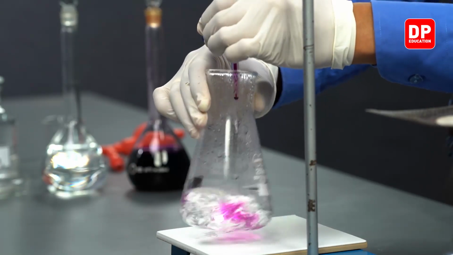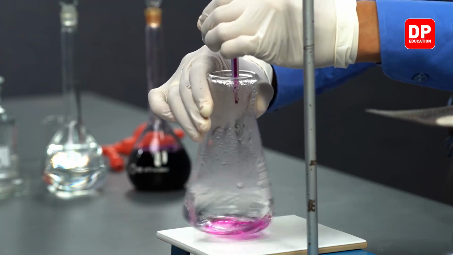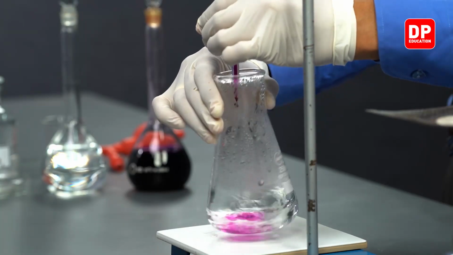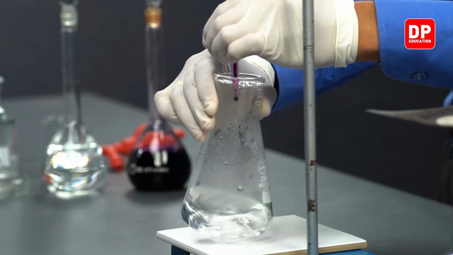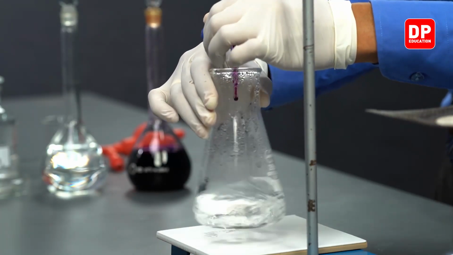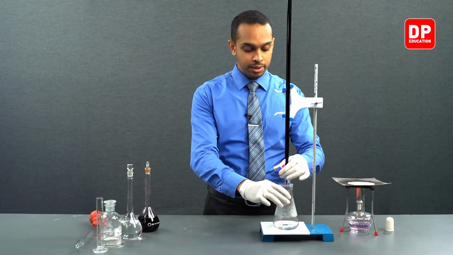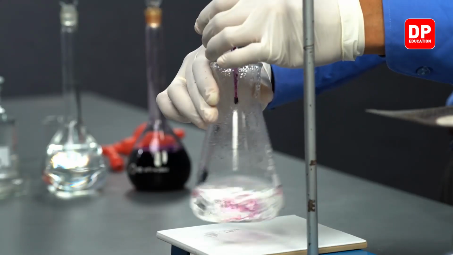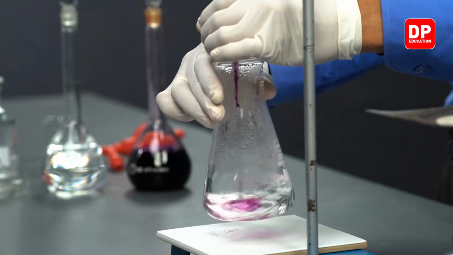As you can see, when we add potassium permanganate, the color of the potassium permanganate disappears completely. We need to do this titration while heating the solution constantly. So if the solution cools down significantly, we will again place it on our heating mantle over here, and we will heat it a little bit to make sure that we carry this titration out at a higher temperature than room temperature.